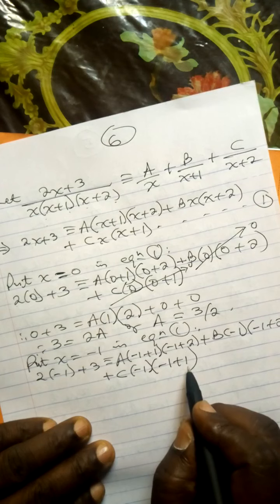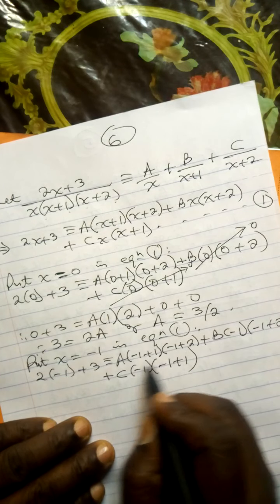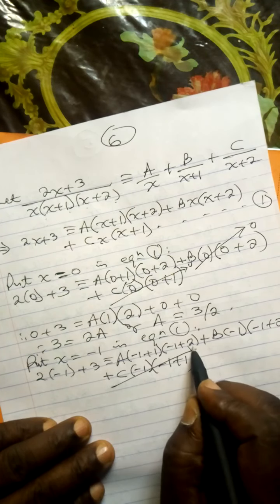Minus 1 plus 1 will be 0. And 0 times everything here will be 0.